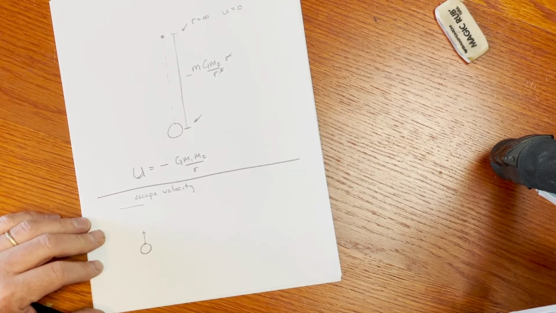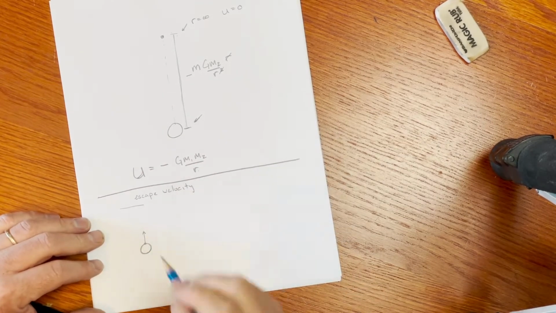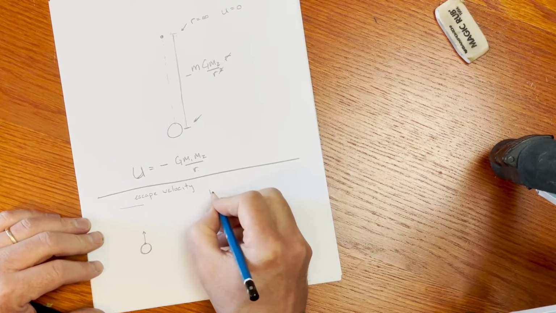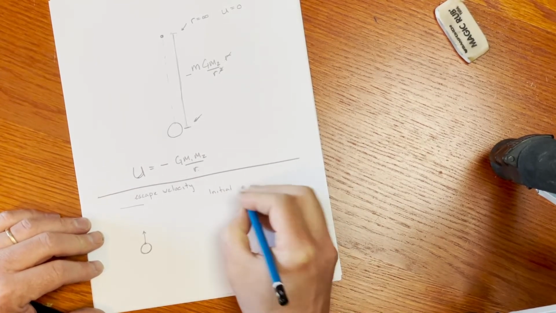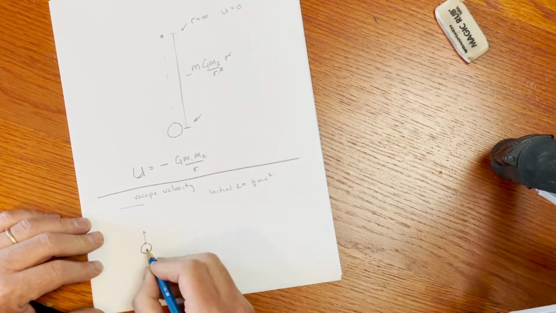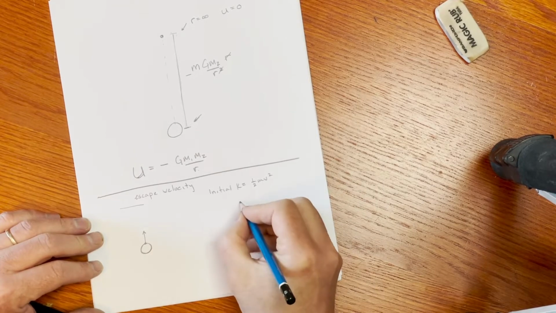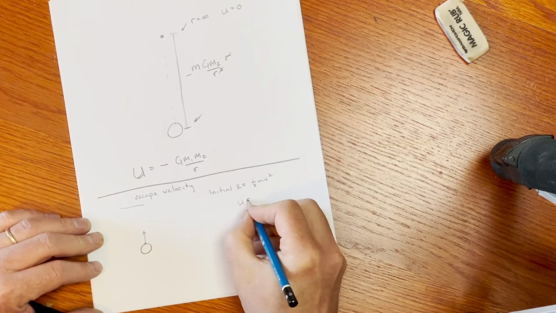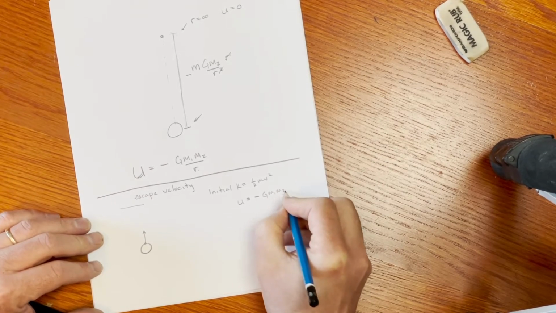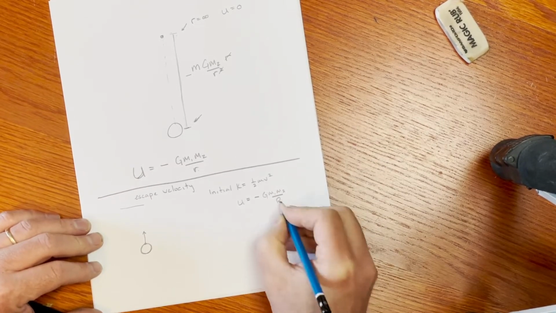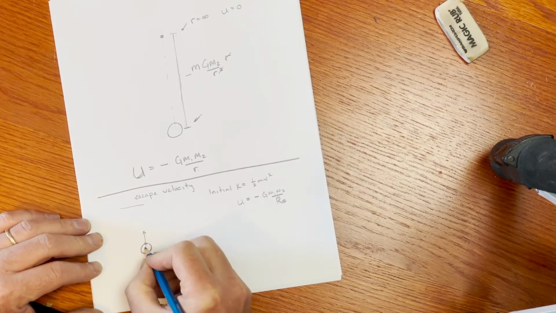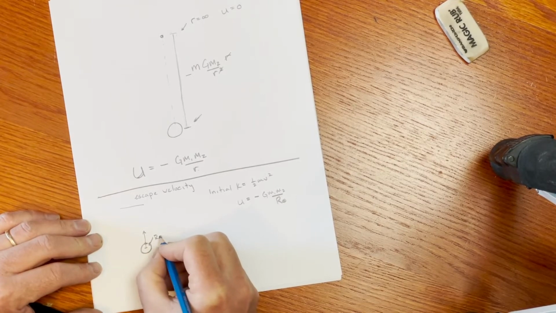Because as it speeds away, it's going to lose velocity because it's climbing out of this potential well. So we go ahead and write down our initial kinetic energy. The initial kinetic energy is just 1/2 mv squared, and we're going to treat the initial potential energy as just equal to minus g m1 m2 over r. But in this case, this is going to be the radius of the Earth, right?